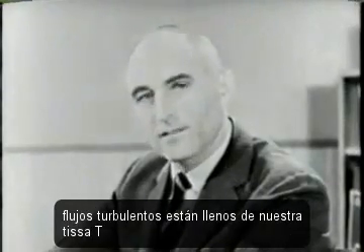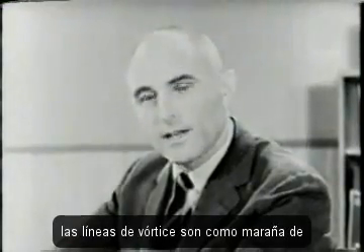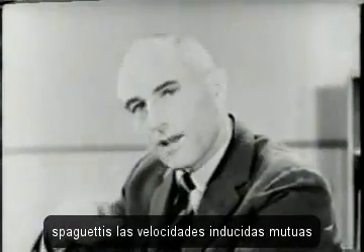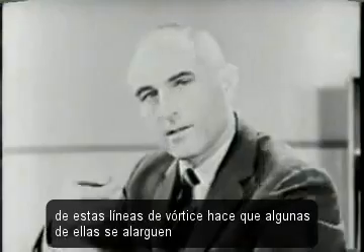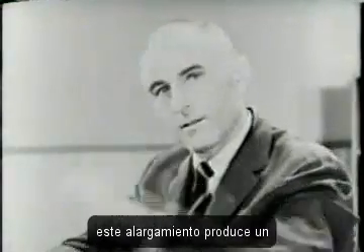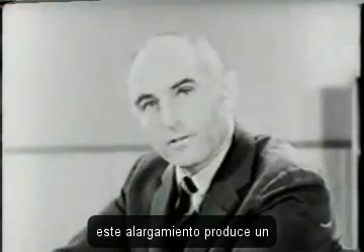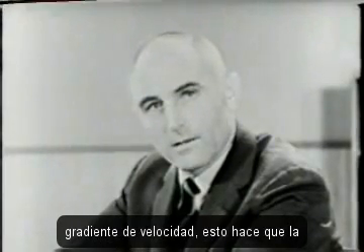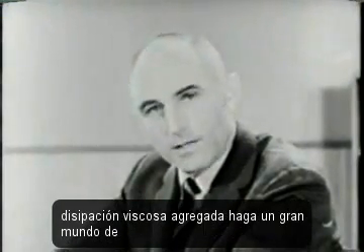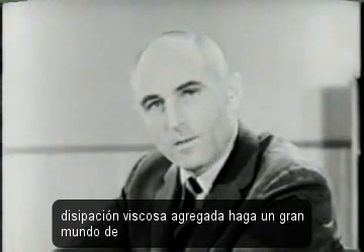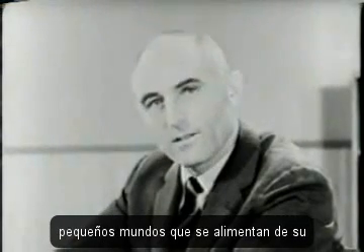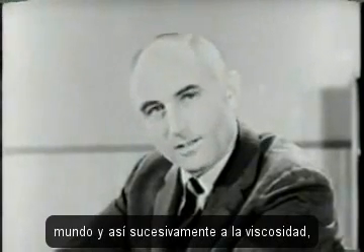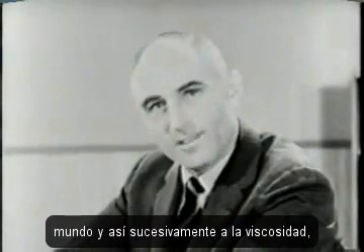Turbulent flows are full of vorticity. The vortex lines are like tangled spaghetti. The mutually induced velocities of these vortex lines cause some of them to lengthen, and this lengthening produces a finer-grained turbulence with higher velocity gradients. This makes for added viscous dissipation. Big worlds make little worlds, which feed on their velocity. Little worlds make lesser worlds, and so on, to viscosity.